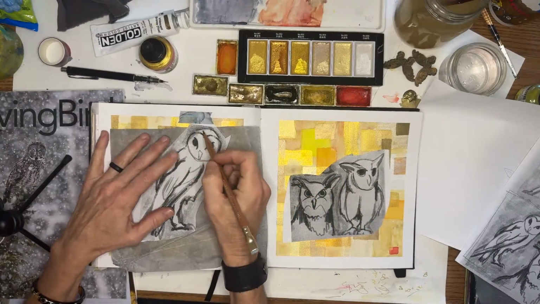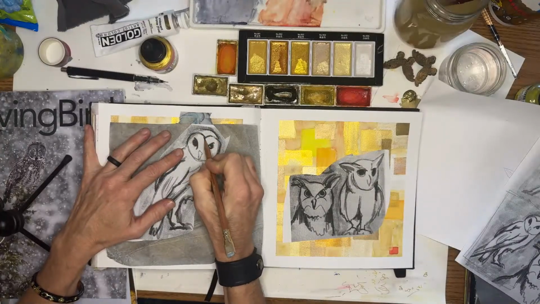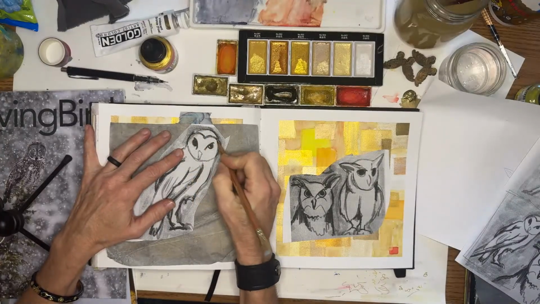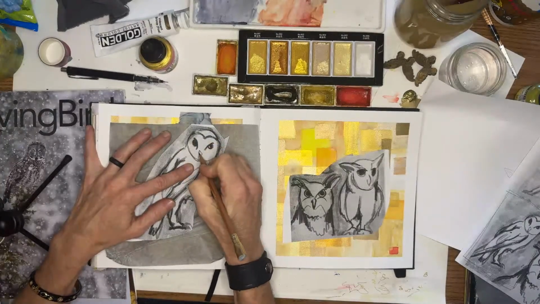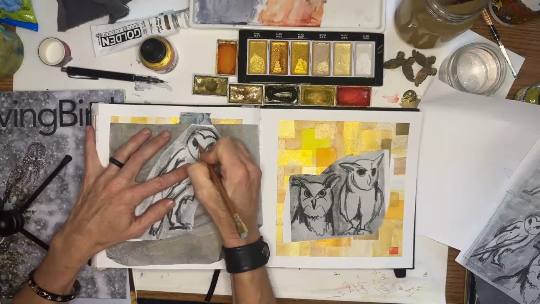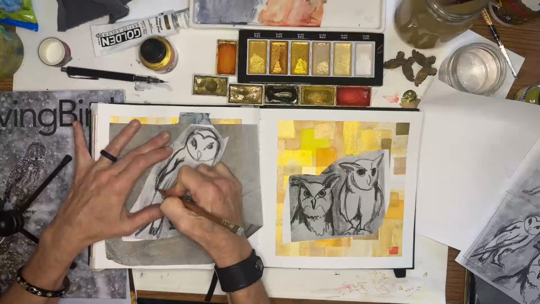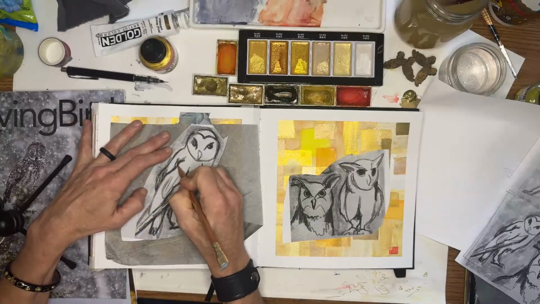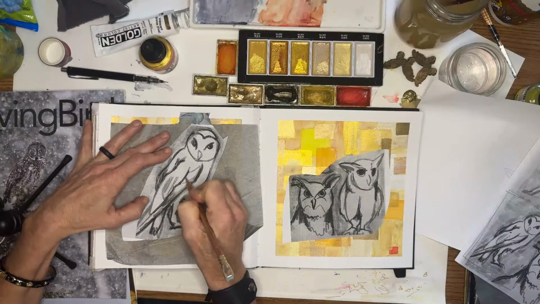Okay, so I digress. Okay, so I'm going to trace around this owl that I made very loosely because I'm going to paint over him. So really, I just want to get the proportions of this little guy down so that I can continue my idea of making him gold and beautiful.